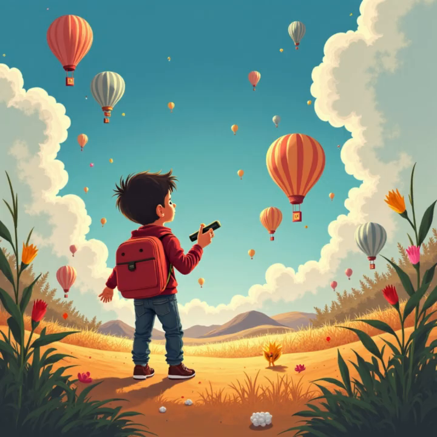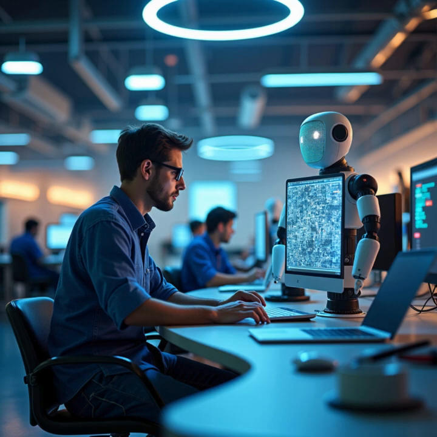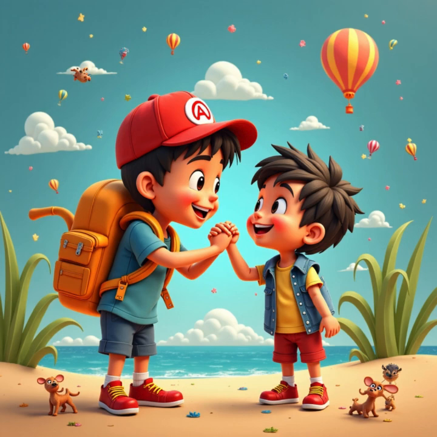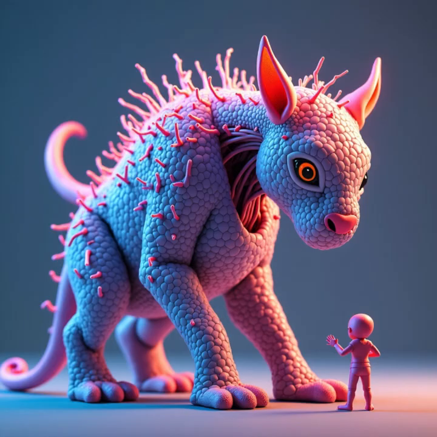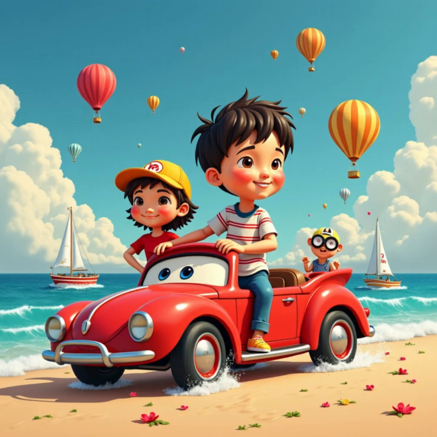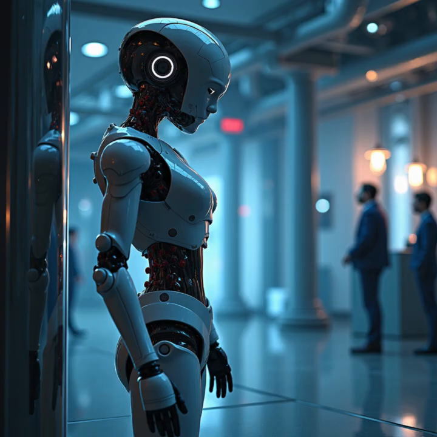As parents and educators grapple with preparing children for a future powered by artificial intelligence, understanding how to approach AI education has never been more critical. You're absolutely right. With AI becoming integrated into almost every aspect of our lives, it's crucial that we equip the next generation with both the knowledge and skills they need to thrive in this AI-driven world. And that's exactly what we'll explore today.